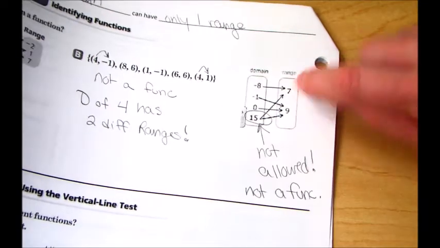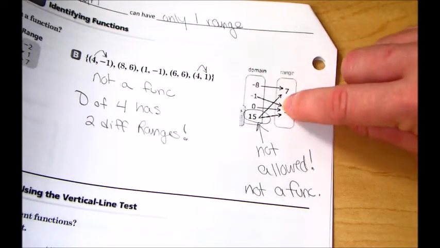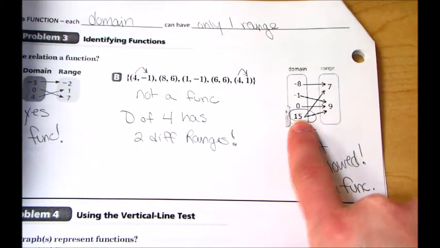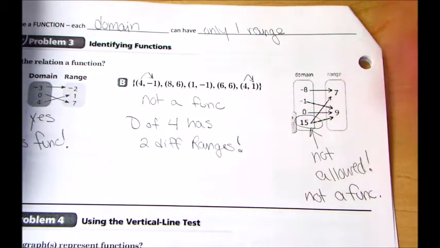Just as an FYI, see how 9 has like 3 arrows pointing to it? That's fine. That doesn't matter. But the fact that the domain has more than one arrow, that's what's not allowed.